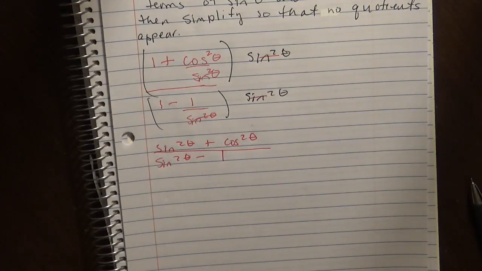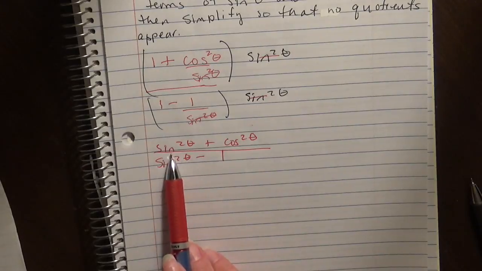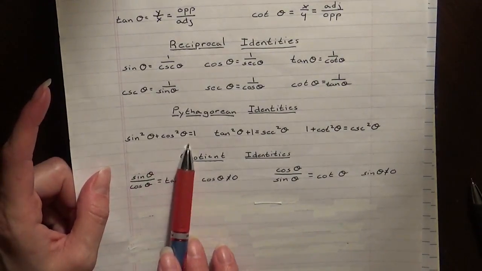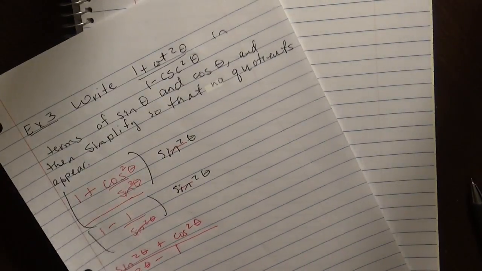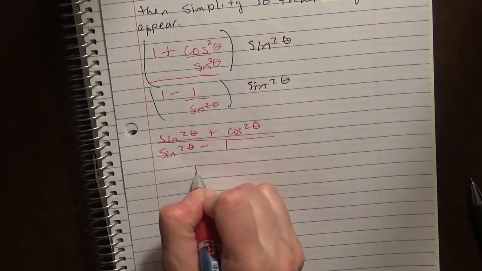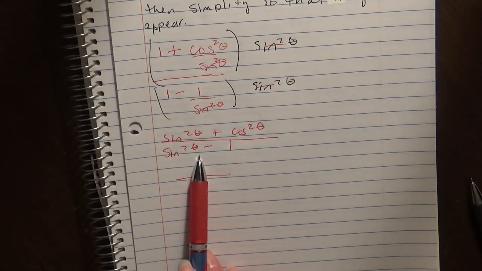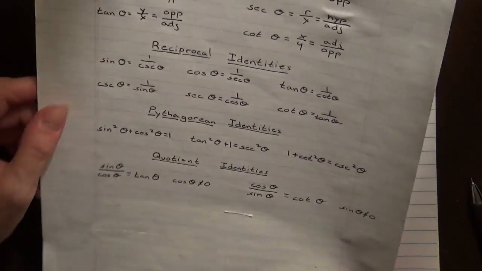Go back to your identities again. In the numerator, you've got sine square theta plus cosine square theta. We know from our Pythagorean identities that this is equal to 1. So that substitution can be made in the top. In the denominator, I have sine square theta minus 1. What can I do with that?